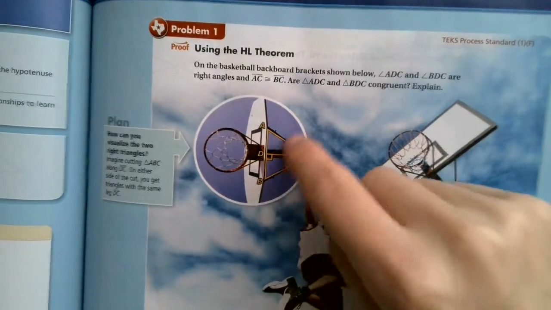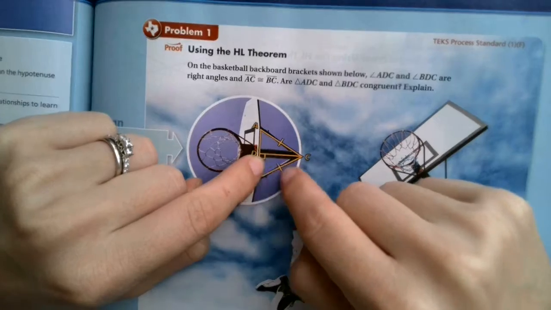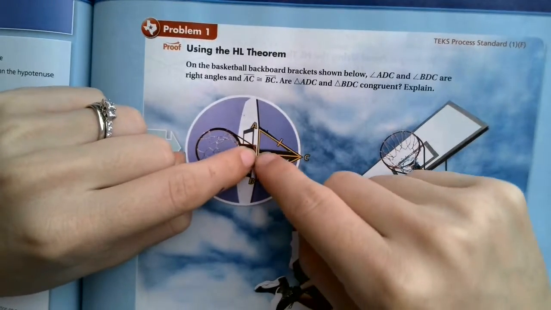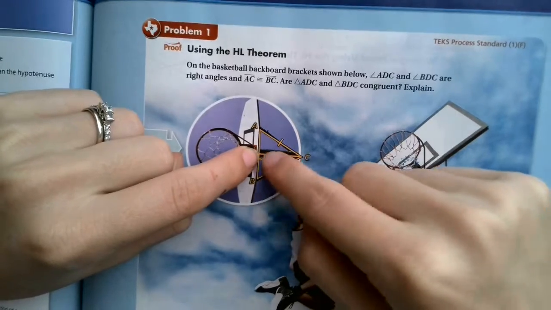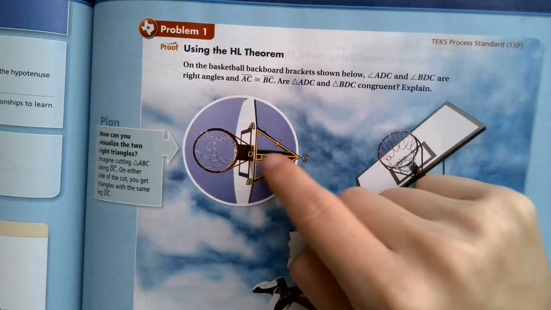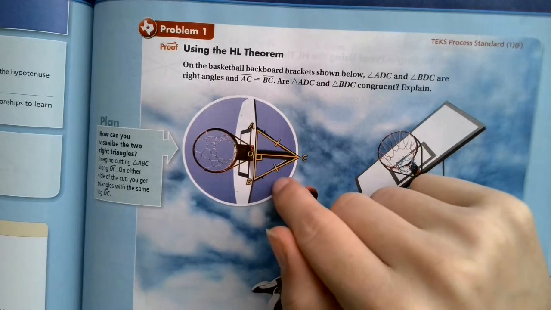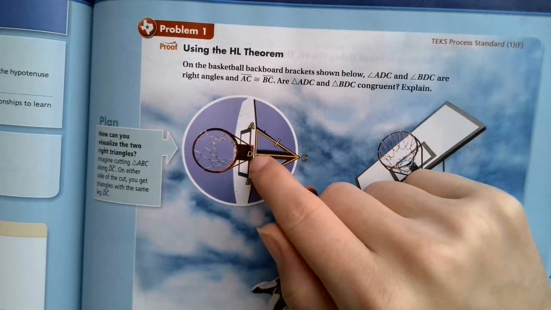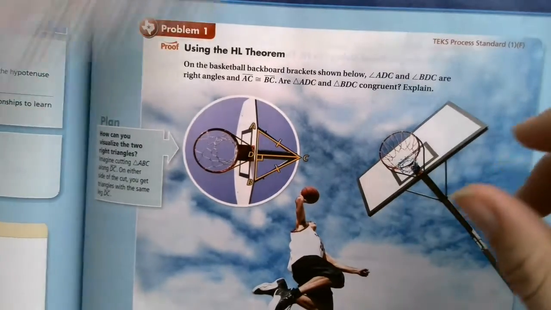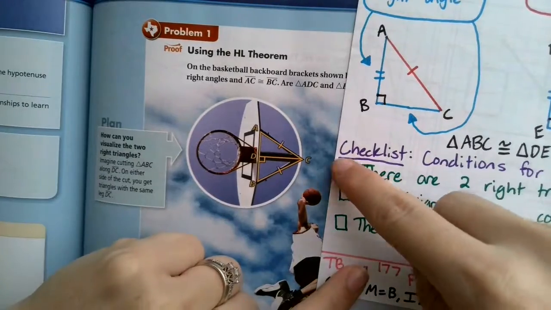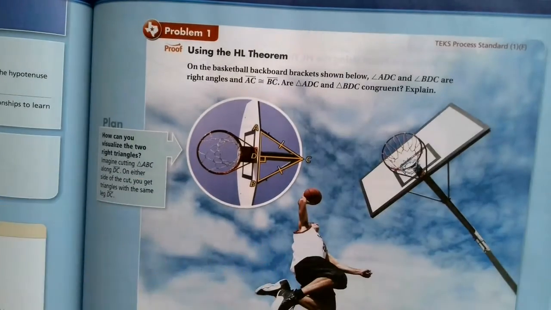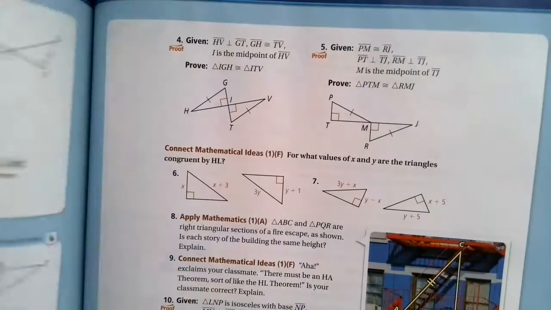They have congruent hypotenuses, the sides across from the right angles. Remember, if we have a right angle here, we have a right angle here. And then this shared side, using the reflexive property, is actually also a congruent leg. So we have hypotenuse, leg, and it's a right triangle. All three conditions are met. We would want to do that with our little checklist here. Right triangles, congruent hypotenuses, and there's one pair of congruent legs based off the reflexive property.